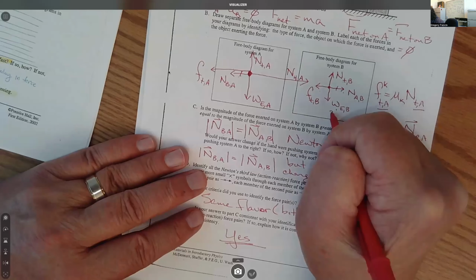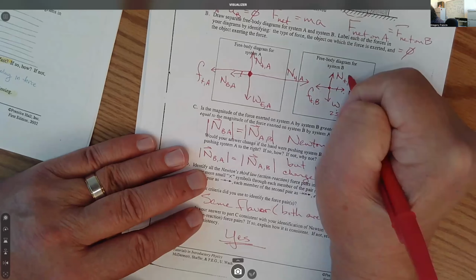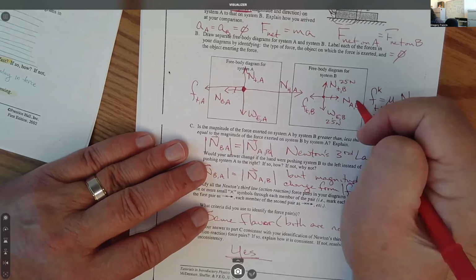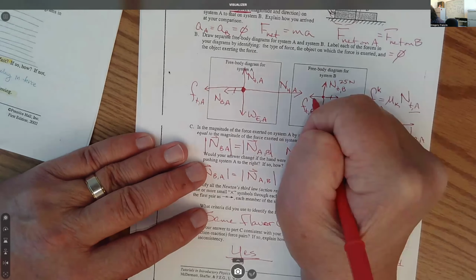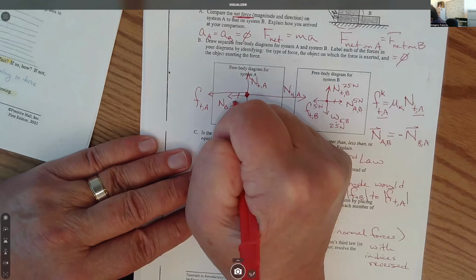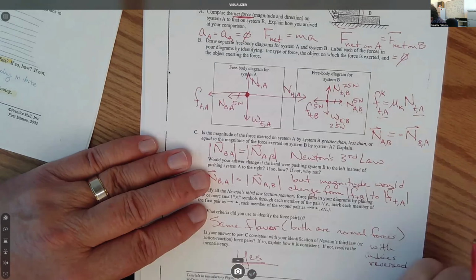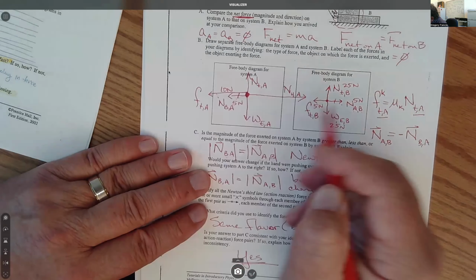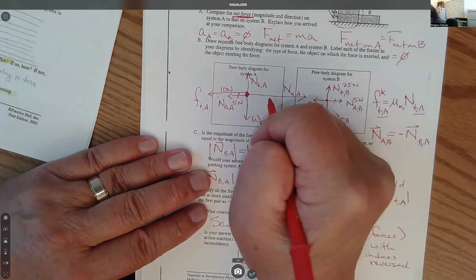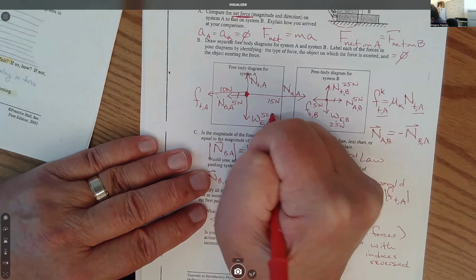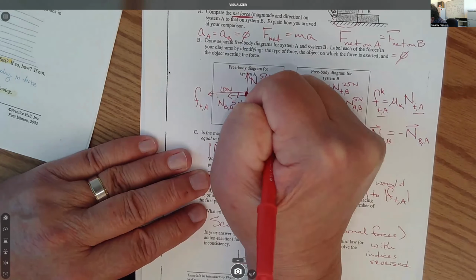this is 25 newtons. This would be 25 newtons. This would be 5 newtons, 5 newtons. This would be 5 newtons by Newton's third law. Because this friction is double that friction, it would be 10 newtons. And to balance this free body diagram, this would be 15 newtons. This would be 50 newtons, 50 newtons.